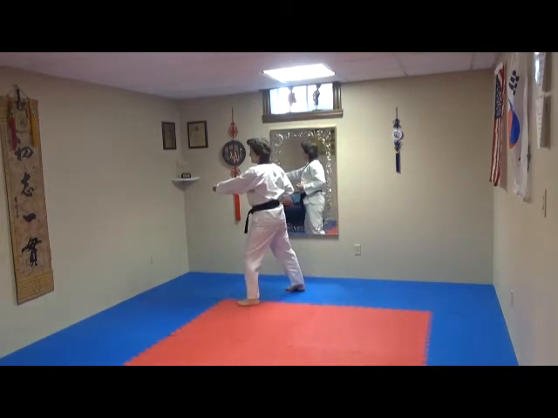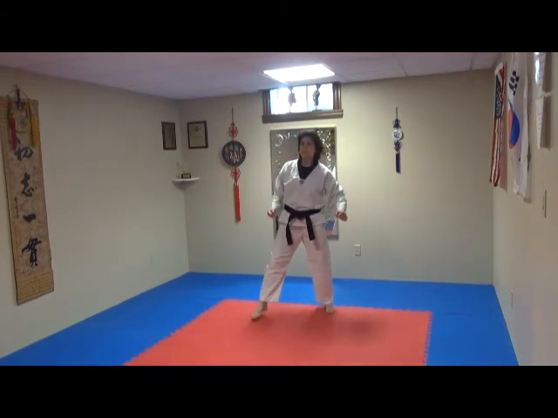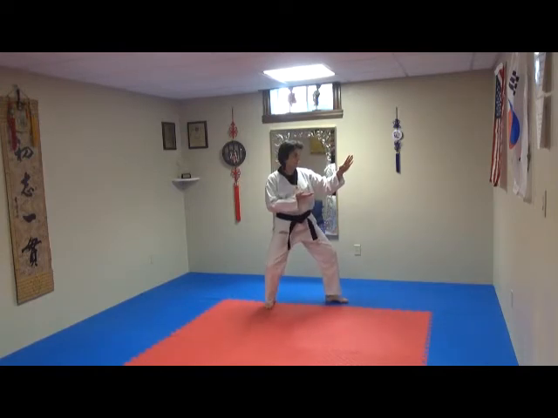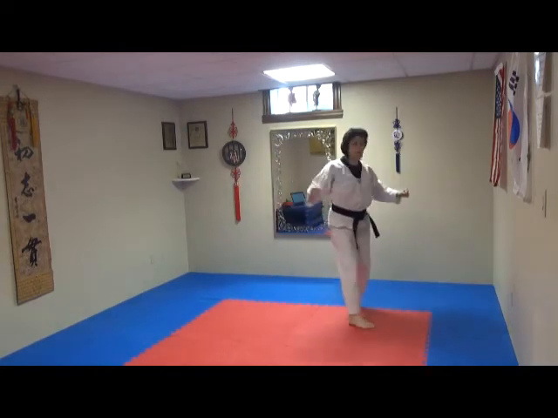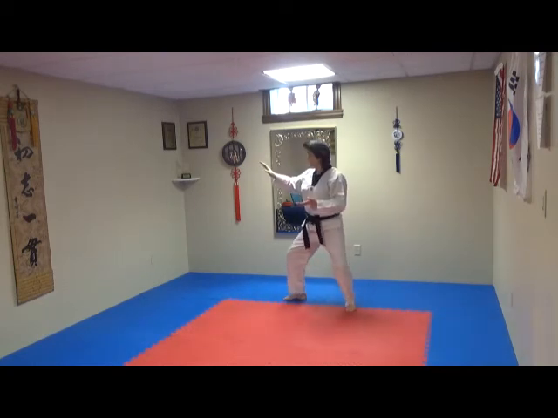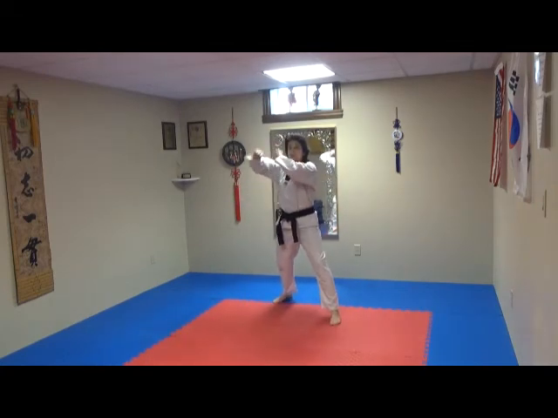Could be the head turn. So whatever it might be, turn your head. Flare it up by making the movements look big instead of little. Instead of little techniques, bigger techniques.